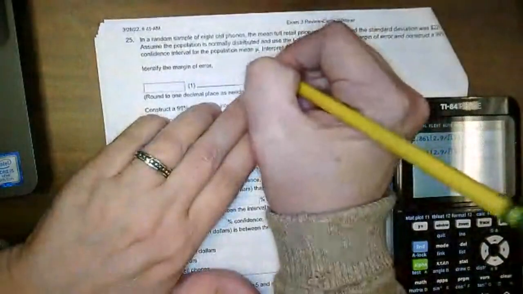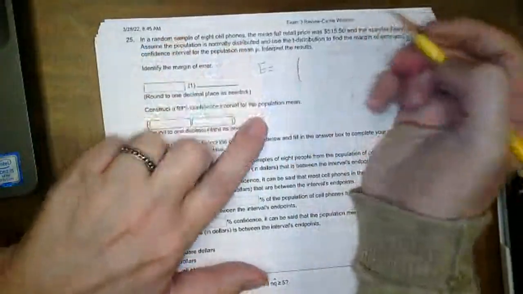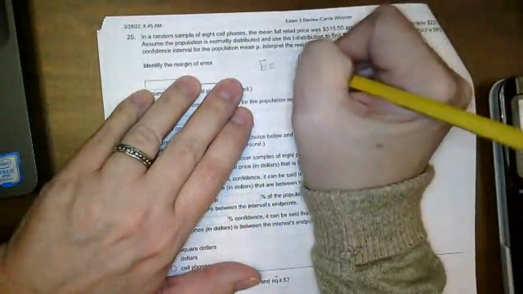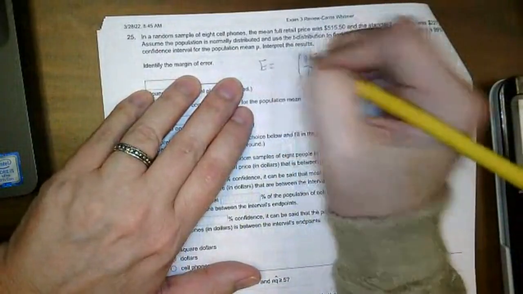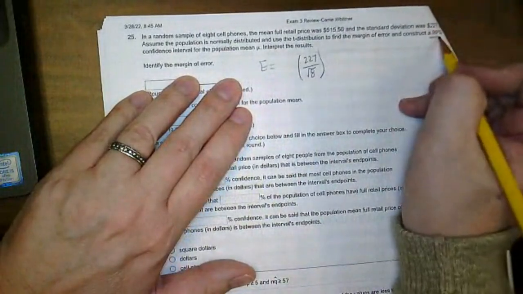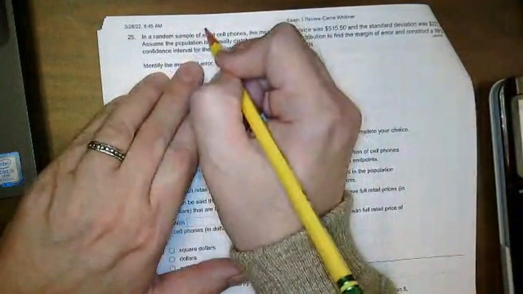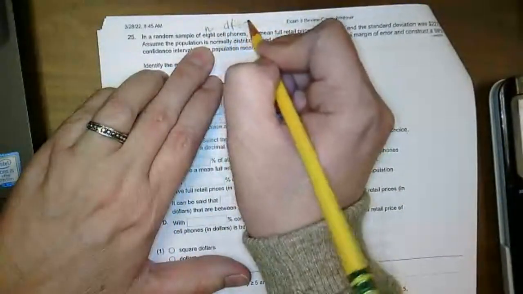Margin of error again. My S is 227. My N is 8, and I need the square root of 8. Now I need my T value. Well, C is 0.99. This is N, so the degrees of freedom would be 7.